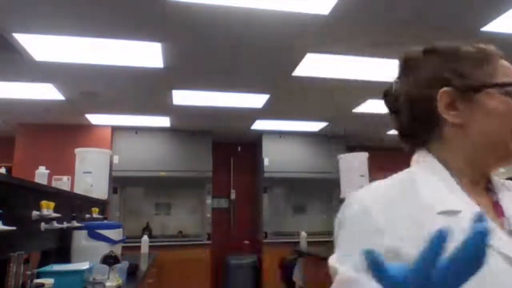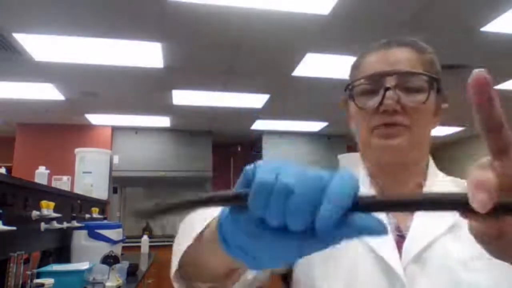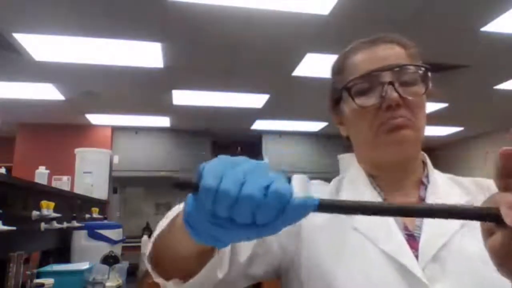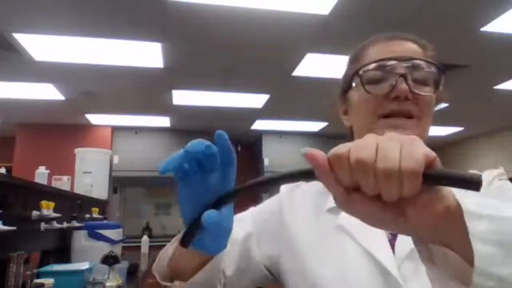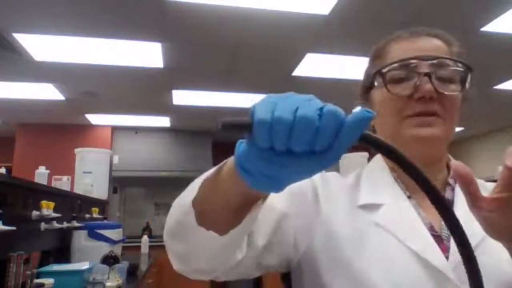A very similar analogy: if the reagent is not chiral, let's say I take this piece of rubber hose, I can hold it with the right hand, and I can hold it with the left hand. The bonding is not different, so it's going to be the same.